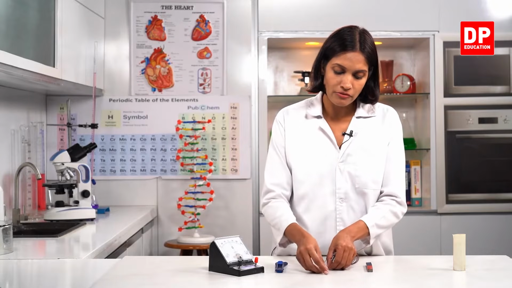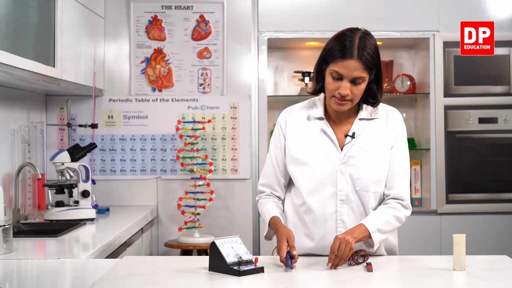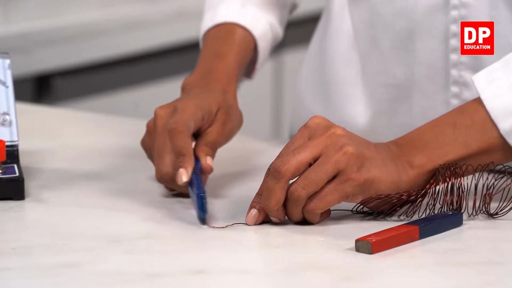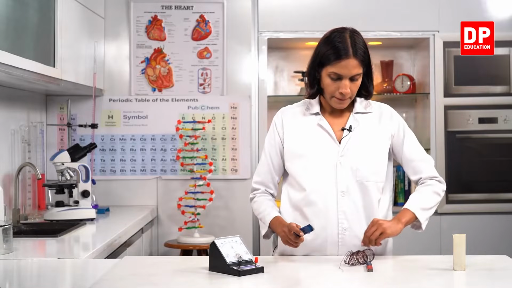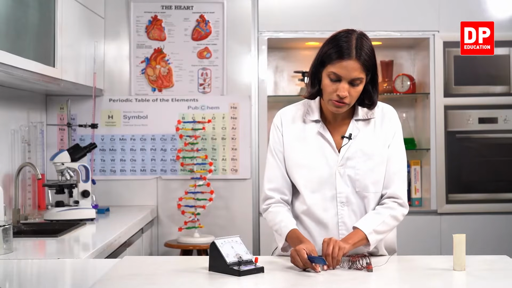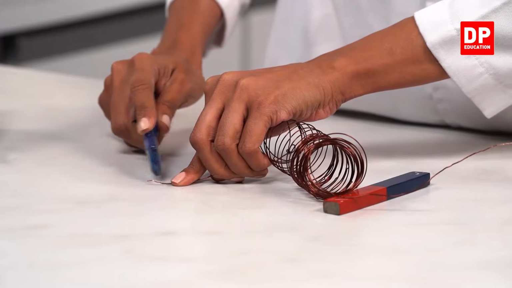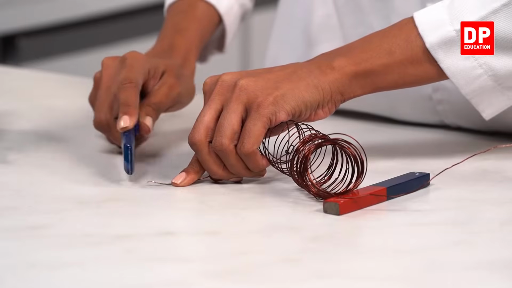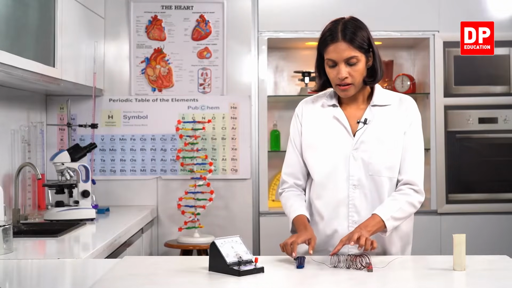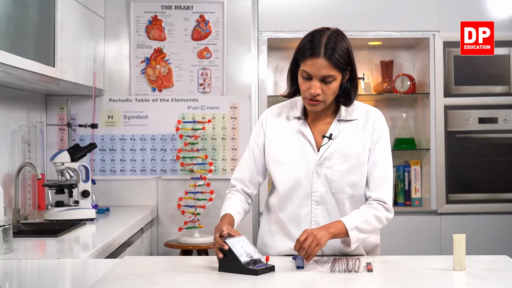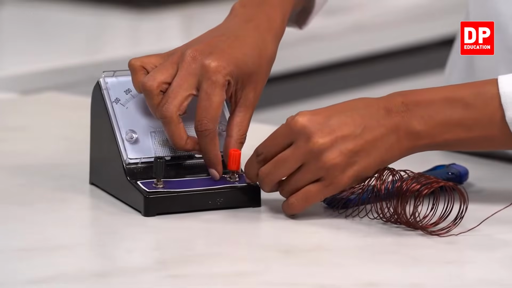Before that, we have to scratch the edges like this, because this wire is an insulated wire. To remove the cover, we have to scratch the edges like this. Right. And now I am going to connect this to the galvanometer like this.